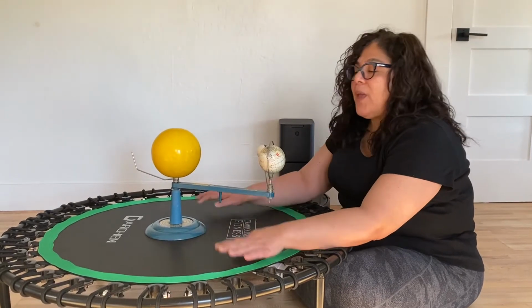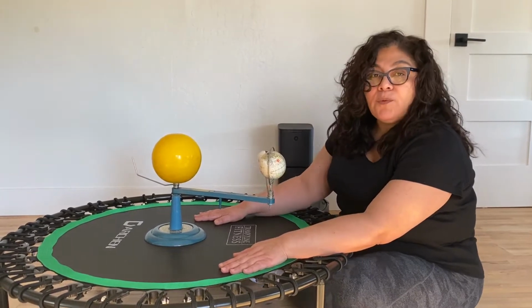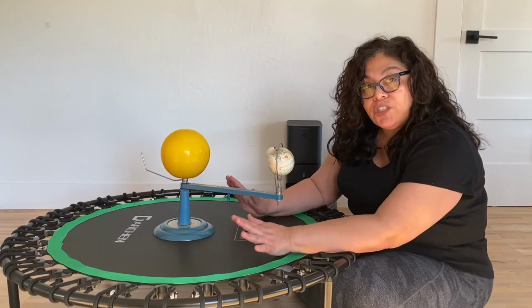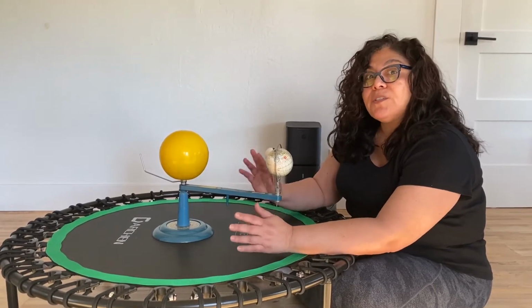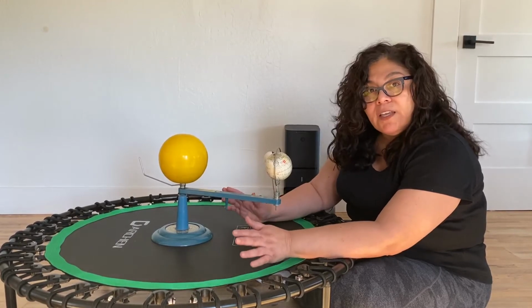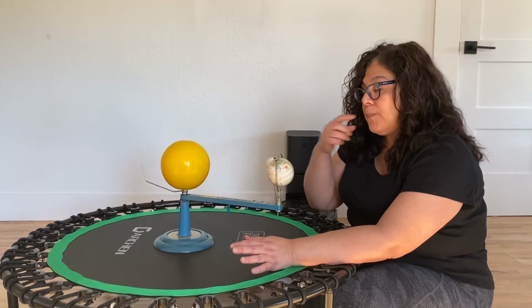Hey guys, okay, so I know that this is really complicated and it was really hard to understand in the lectures. So what I'm going to do right now is a demonstration for you, and I'm going to give you some clues about how this works. What we're talking about today is the relationship between the sun, the earth, and the moon.